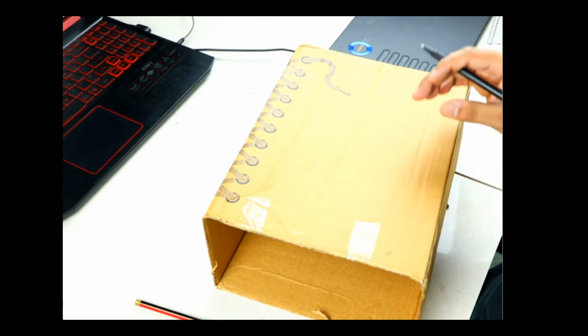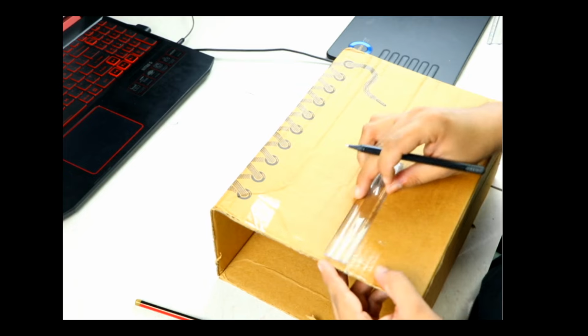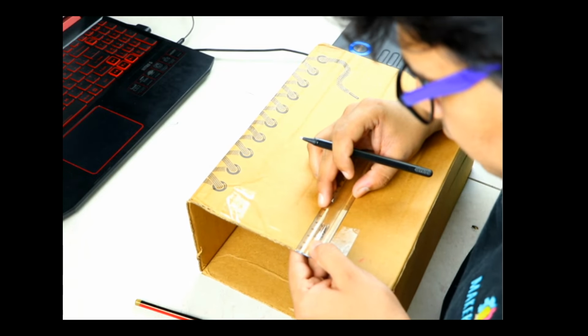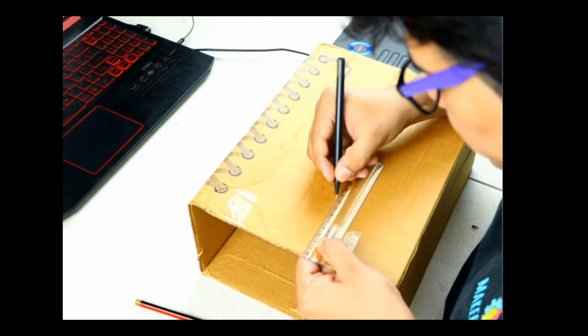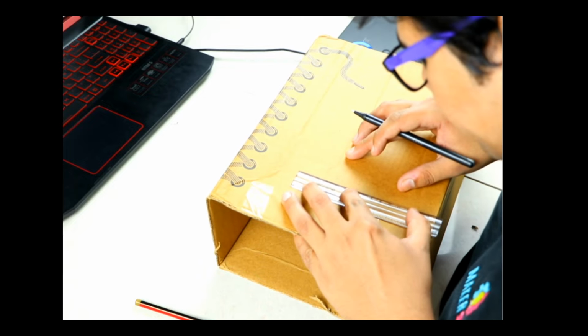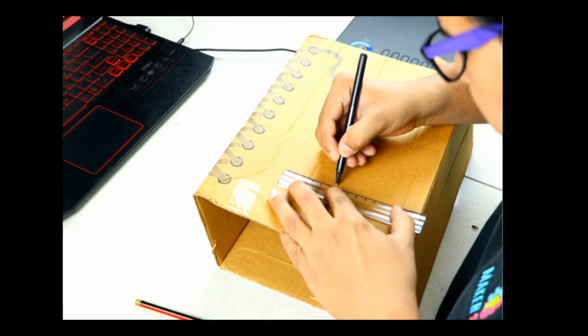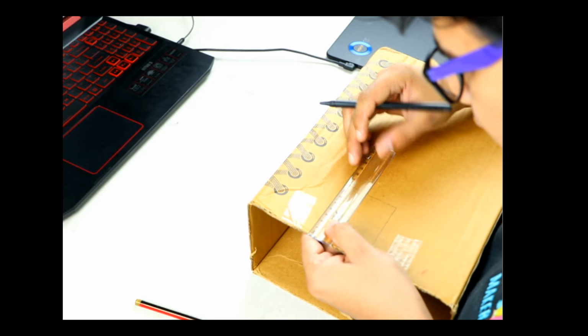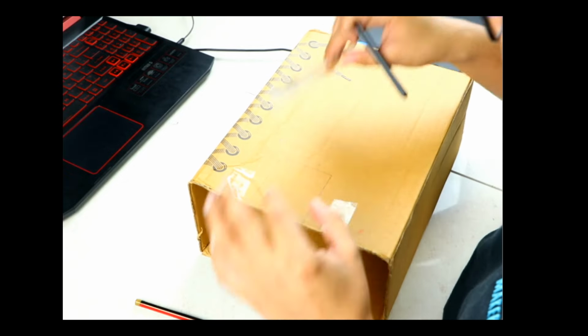So first of all, what we made the first one was the 80 millimeter. So I'll just make it as 80 millimeter, and its width was 55 millimeter. So here I'm using a scale. You can also use a scale, and like that. So this is going to be the section where I will put my earplugs.